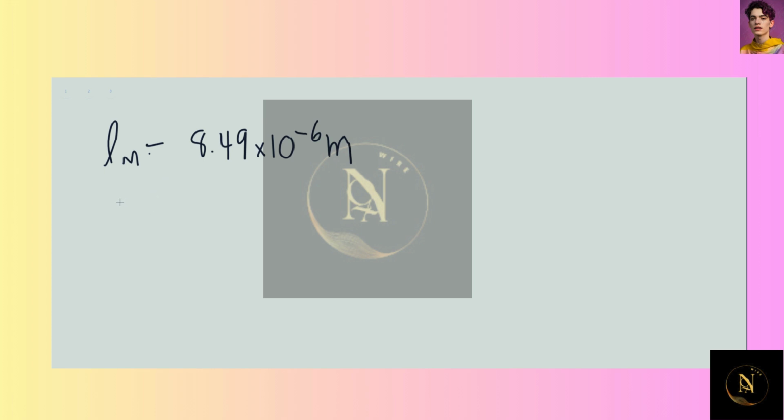Now to get a frequency of collision for an individual particle, we take its average velocity divided by this mean free path. A velocity divided by a length gives you a frequency. You can check the units. It's going to have units of inverse seconds.